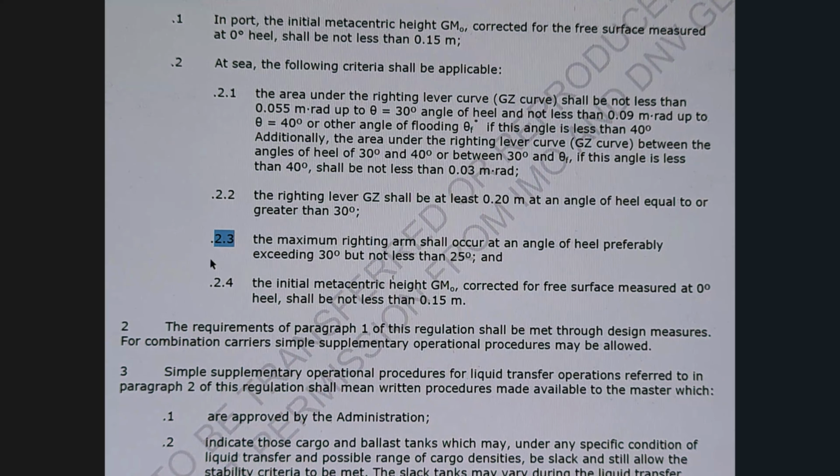So let's come to criteria number 4. It's telling that the initial metacentric height, as we know as GM, corrected for the free surface measured at 0 degree, shall not be less than 0.15 meter. So the initial GM shall not be less than 0.15.